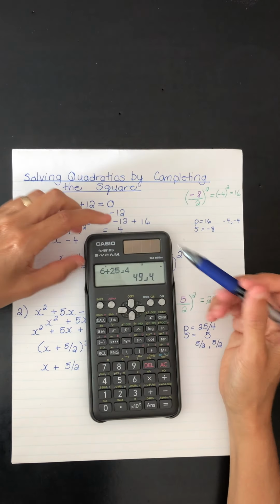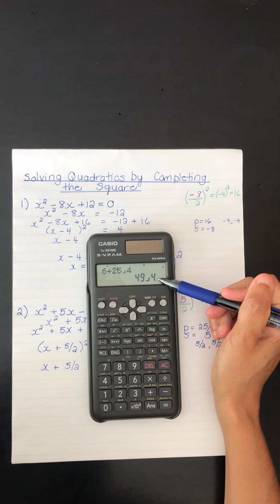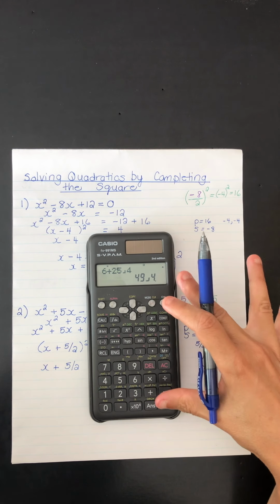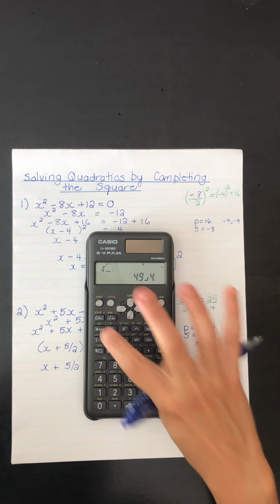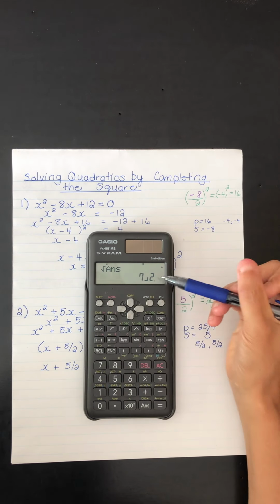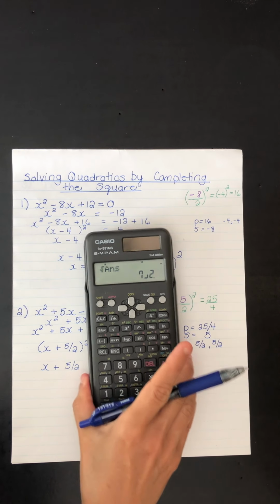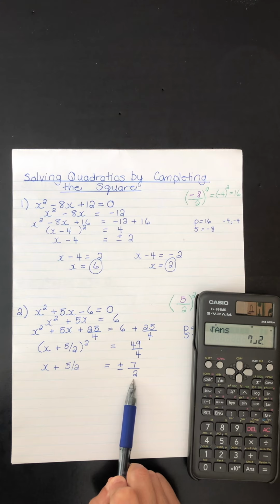Before, I had 49 quarters on my calculator screen still. So if I was using my calculator for all of the fractional computations, I could just push square root now. That's the mixed fraction. And there it is. That's also the 7 halves improper fraction here.